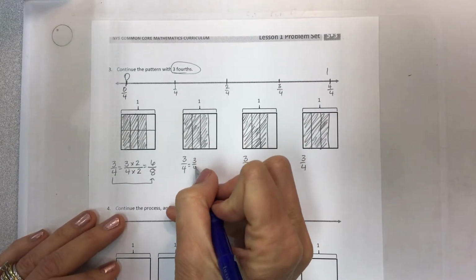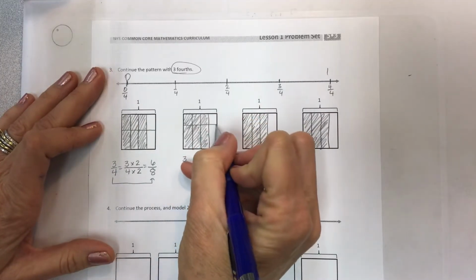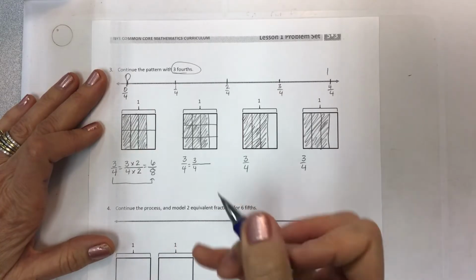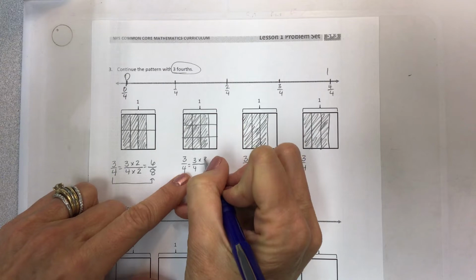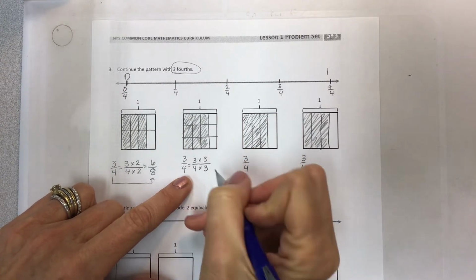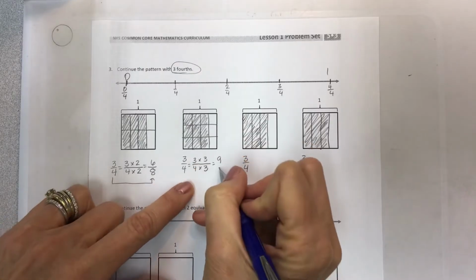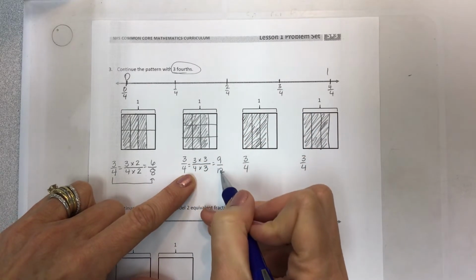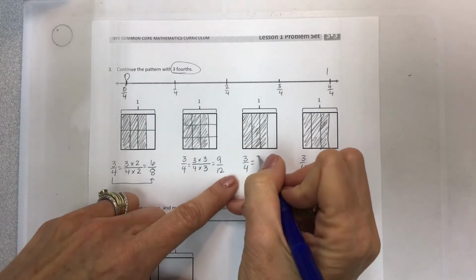Continue the pattern. Take your 3/4, and this time we're going to divide it into 3 sections with 2 lines horizontally. And so we have thirds, and that's creating 9 shaded out of a total of 12. So our numbers are closer this time because we have a lot more shaded.